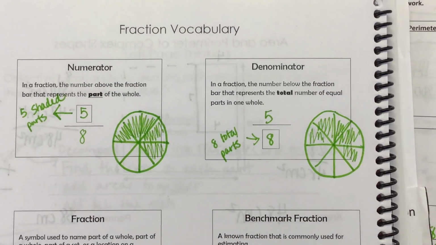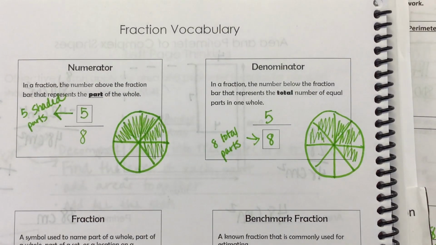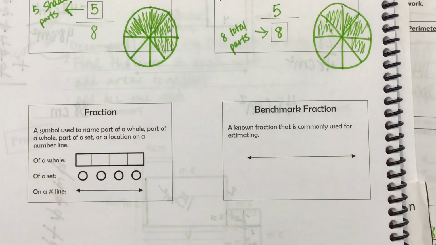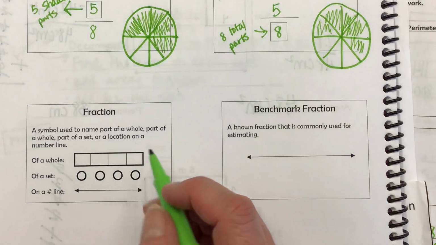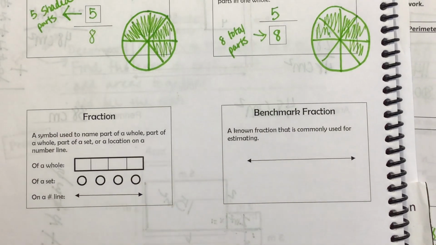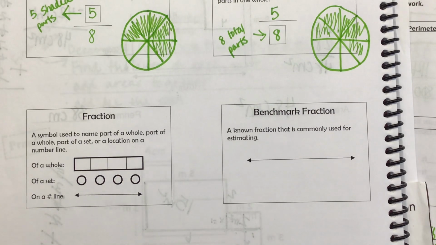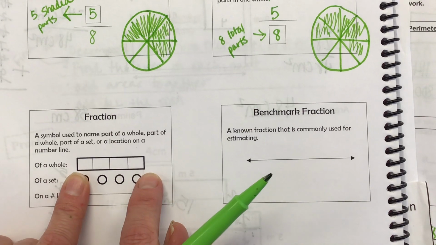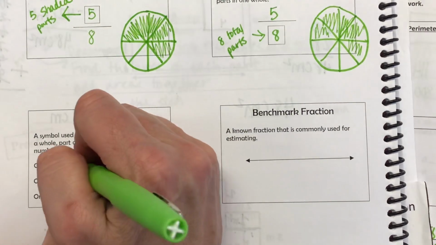Okay? Now, the next line down of vocabulary, the word fraction, is a symbol used to name part of a whole, part of a set, or a location on a number line. Okay? So the part of the whole looks like this. This is a whole bar divided into 4 equal parts.